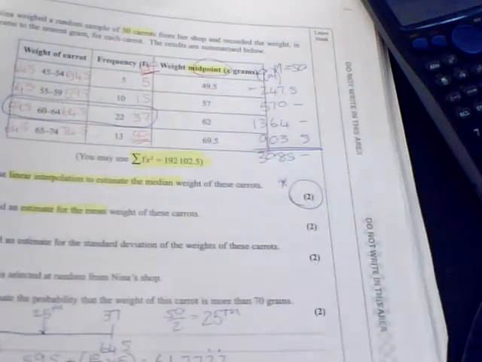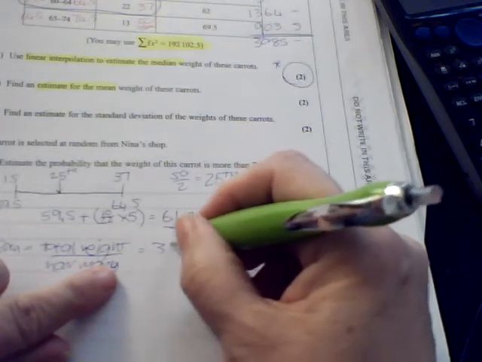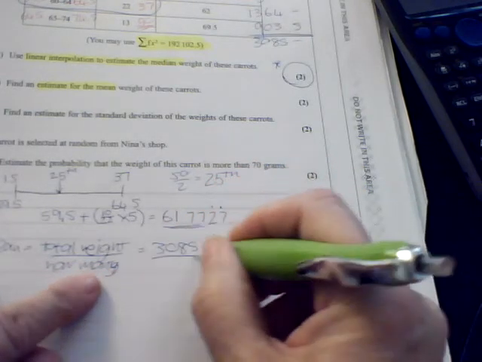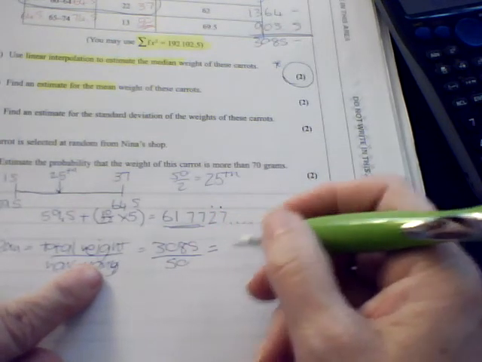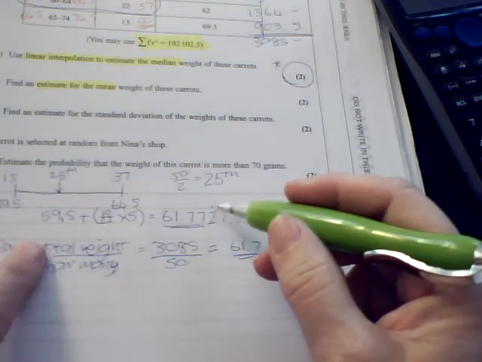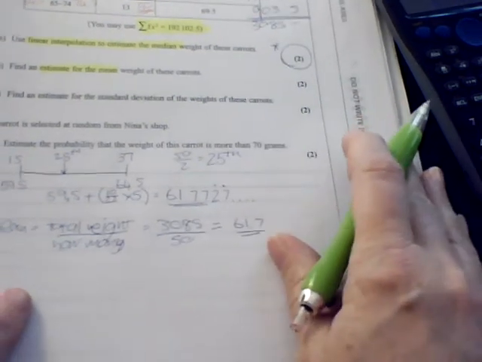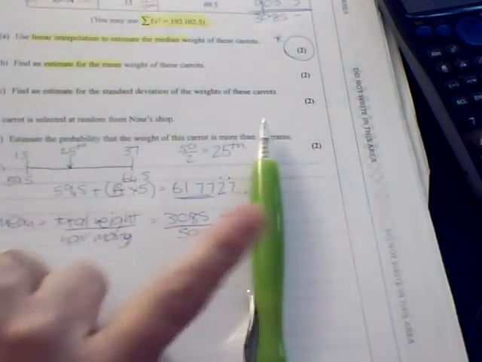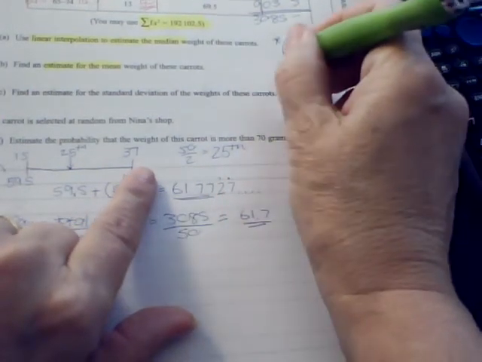3085. Okay, so here we go back to here. 3085. It's a bit blurry, isn't it? Sorry about that. 3085 divided by how many carrots? Well, there are 50 carrots. So that's going to give me an average of 61.7. That's interesting. It's very close to the median. All right, very close. Median's just slightly bigger, but not much in it. Quite nice data. Right, so that's another really easy peasy 2 marks, yeah? So far we've got 4 marks and we've only done, what, 10 minutes?